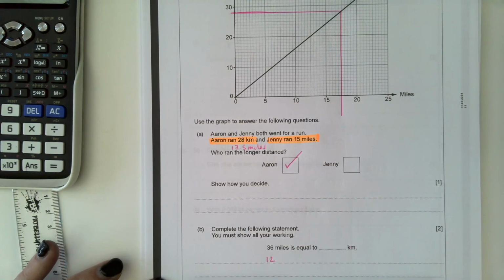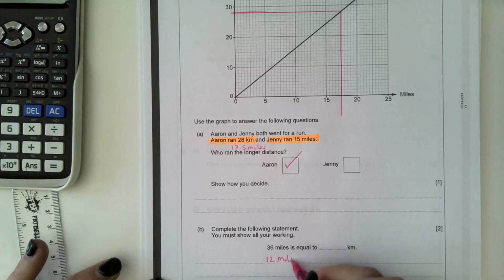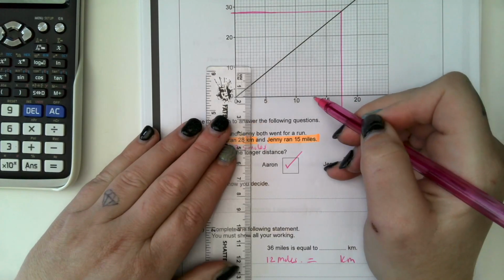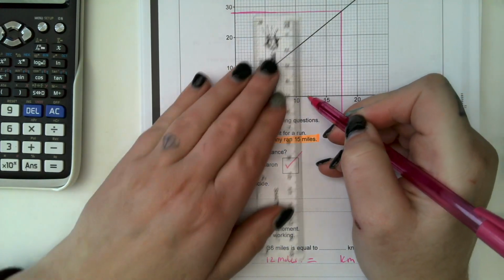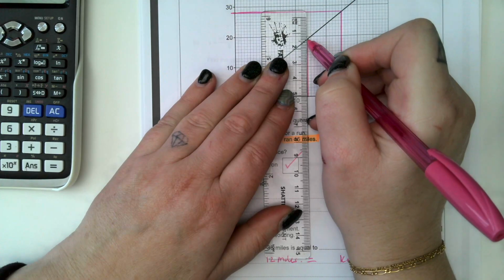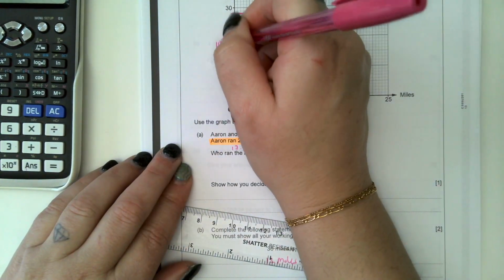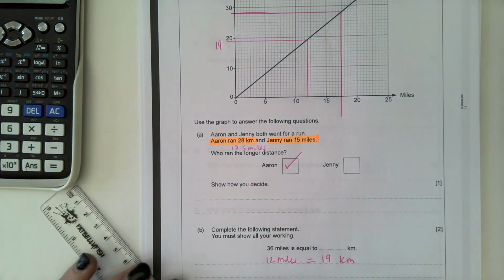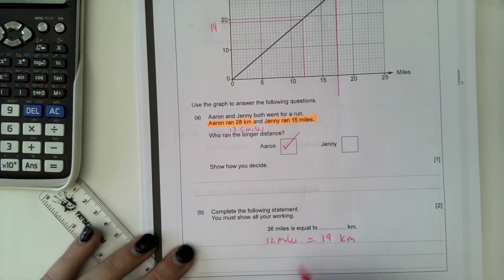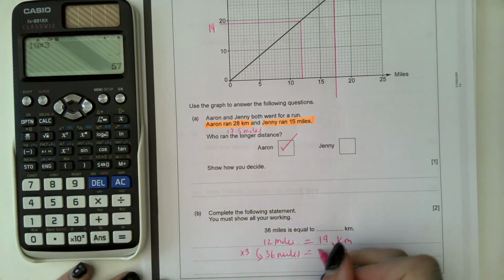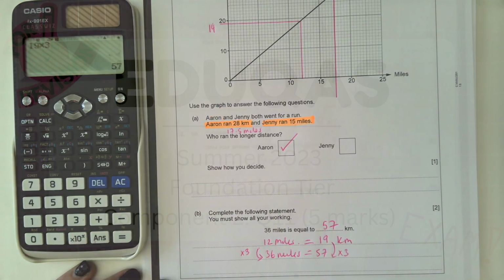So I know 12 is a factor of 36. So I'm going to find out what 12 miles is as kilometres. So starting at 12 miles, going up to the graph. Okay, so that's 19. So 12 miles is 19 kilometres. We want 36 miles, so we would have to times by 3. So 36 miles equals 57 kilometres.